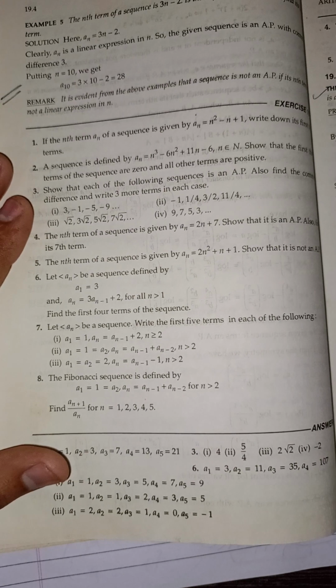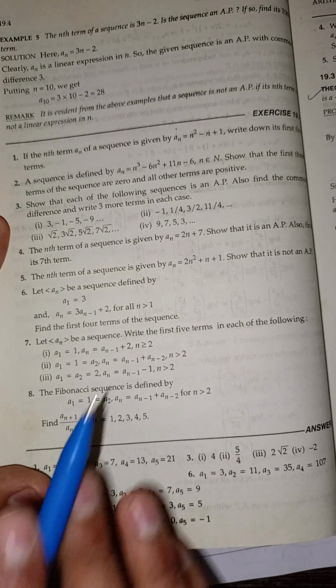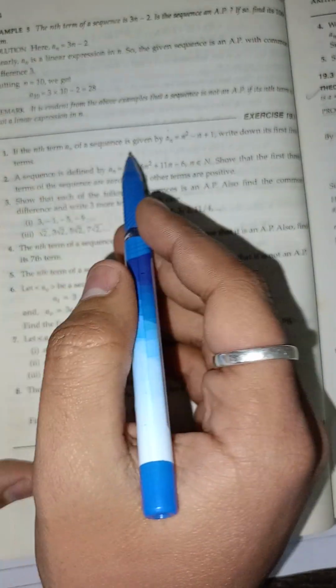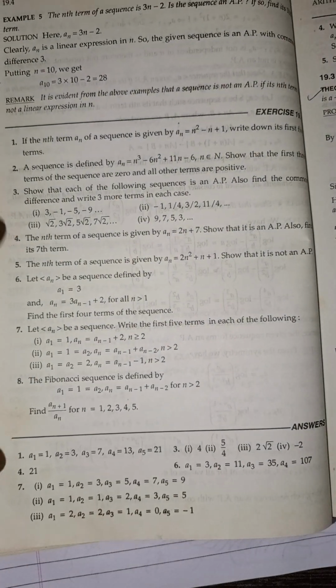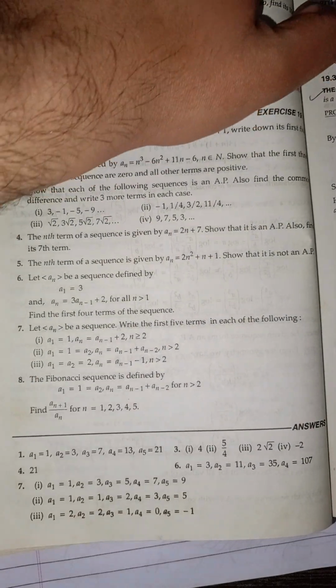So today I'm firstly starting with this first exercise, which is the sequence and series for the arithmetic progression, and there are 8 questions. So let's look at them individually.